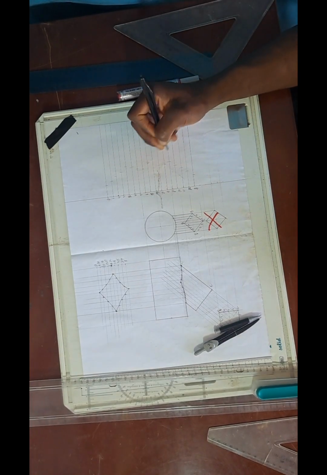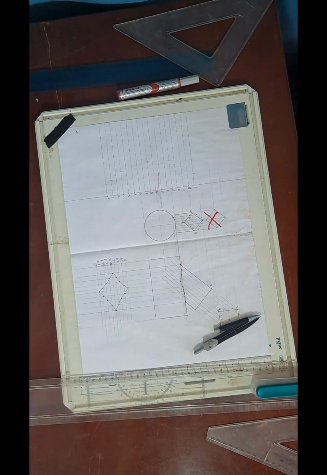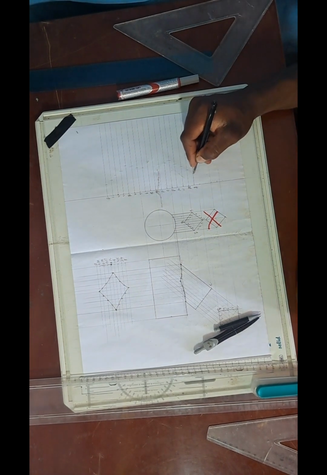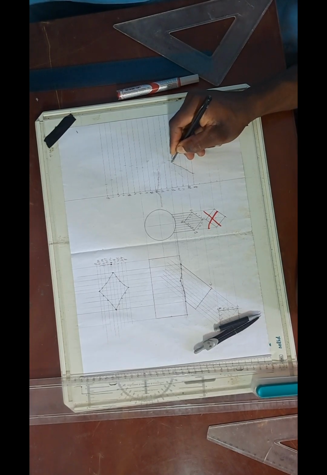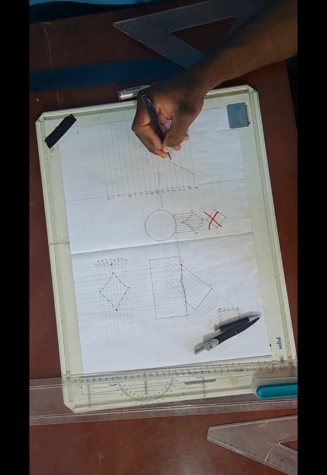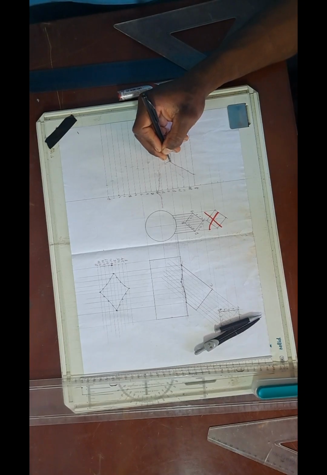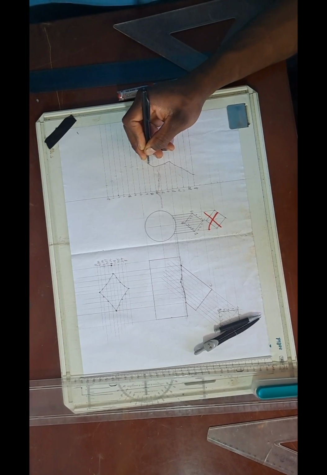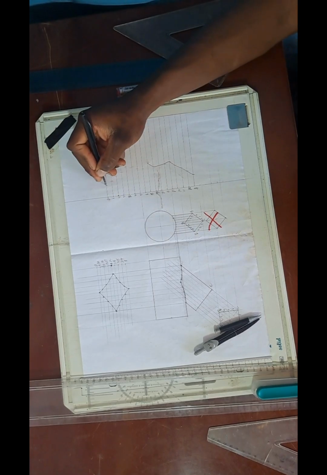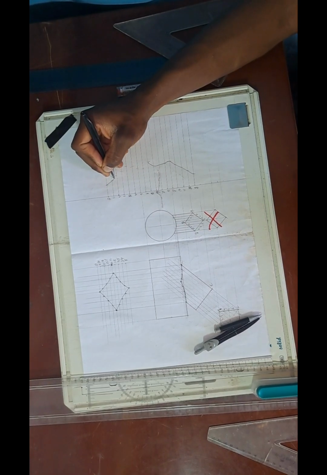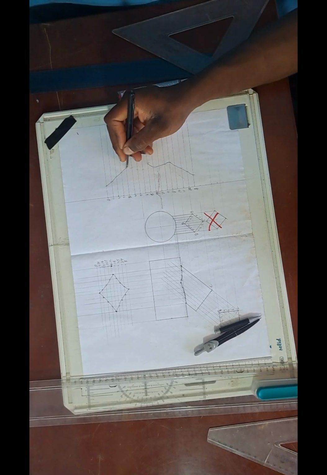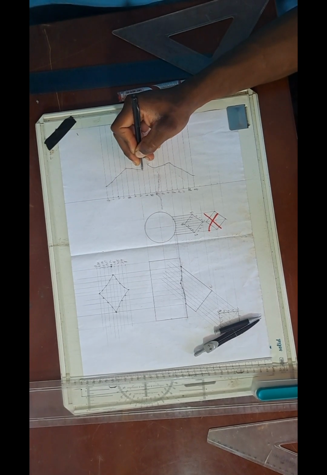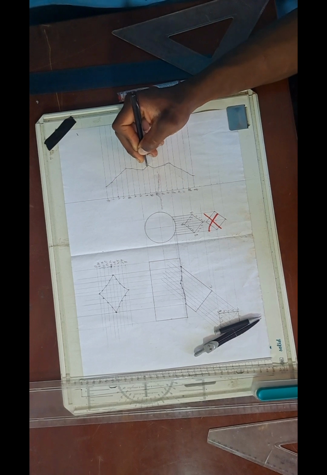So now we need to construct our curve. So this is gonna be like this. Remember, when you construct this, you will need to use the flexi ruler or the flexi curve. Don't use freehand as I do, as you will lose marks.